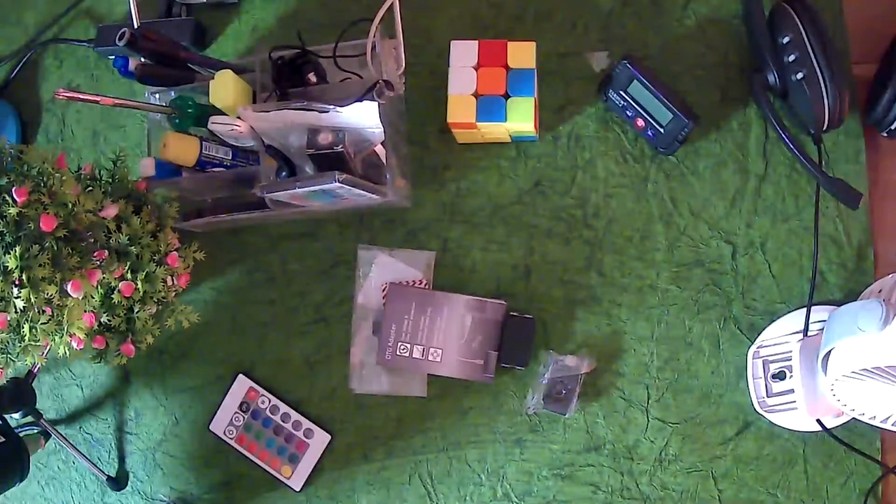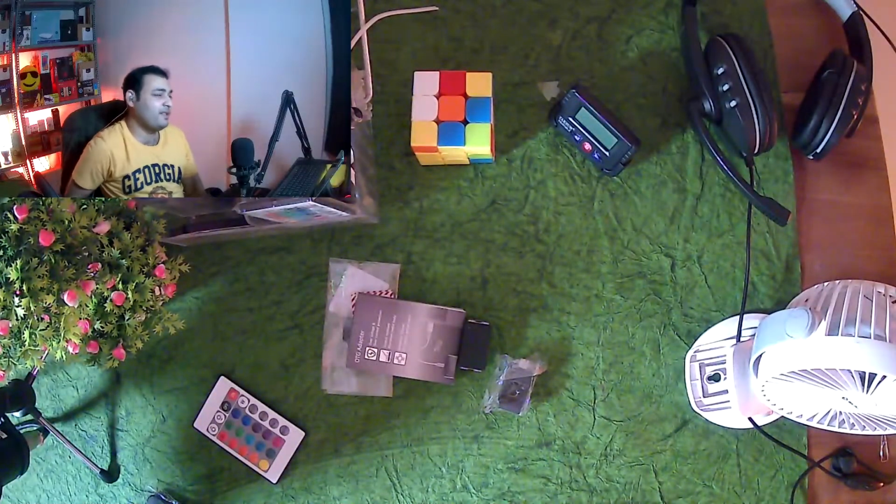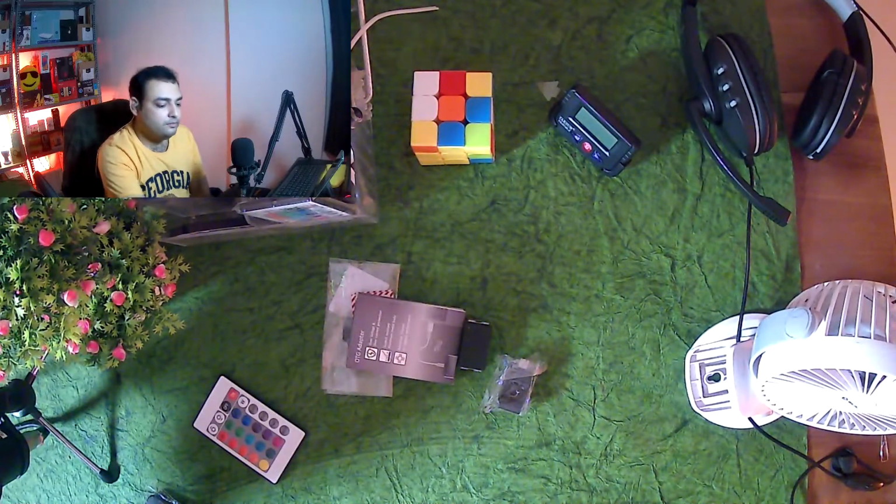I was adjusting my camera for a long time. Like you can see, this is the first cam, this is the second cam, this is the third cam. My fourth cam, I'm not connected. This is the fifth cam, which is nothing but a combination of two cams, and this is the sixth cam. So it's as simple as that.